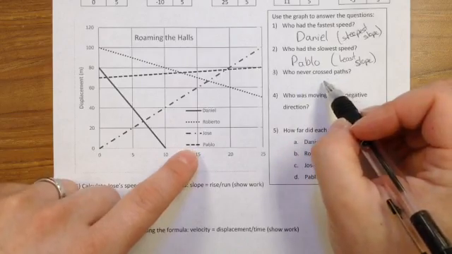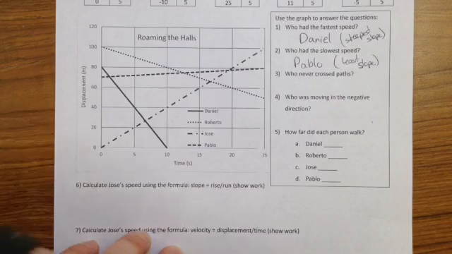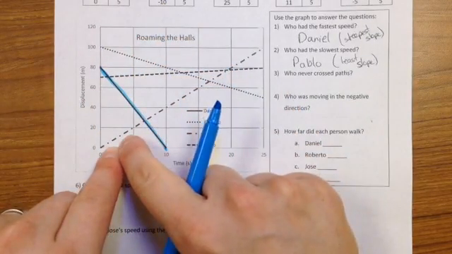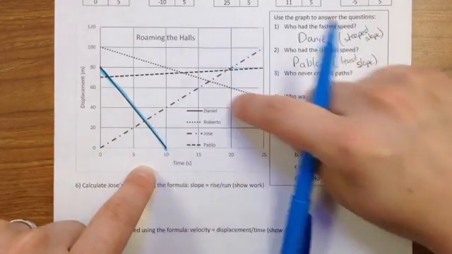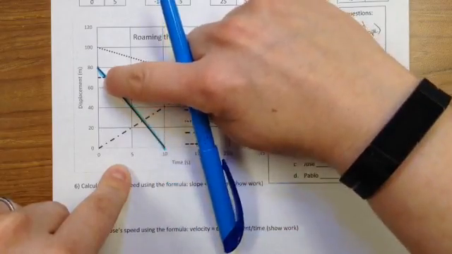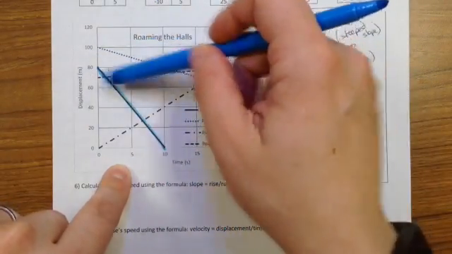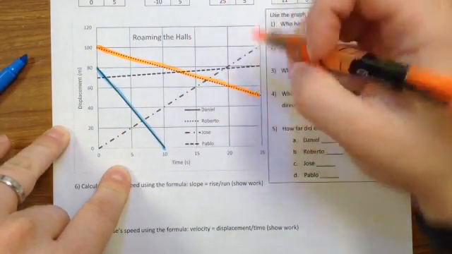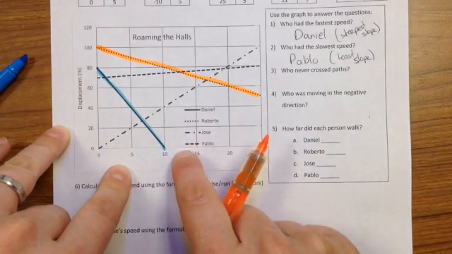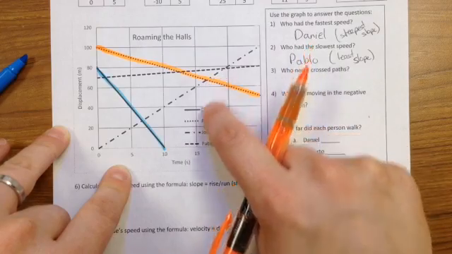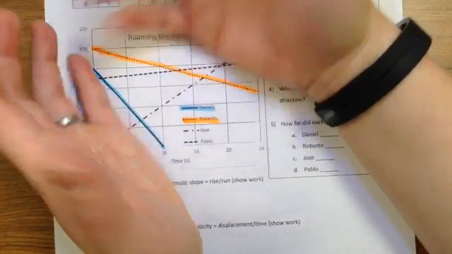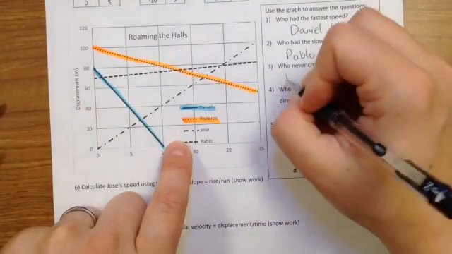Okay? Who never crossed paths? So what 2 people never were in the same place at the same time? If you look at this, we have Daniel right here. He crossed paths with Jose at about 7 seconds, and he crossed paths with Pablo at about 1 second. All right? So he crossed paths with those 2. So let's look at Roberto. Roberto also crossed paths with Pablo. He crossed paths with Pablo at about 12 or 13 seconds. And he crossed paths with Jose at about 17 seconds. But if you notice, these 2, Roberto and Daniel, their paths never crossed. Okay? So if their paths never crossed, that's our 2. Daniel and Roberto.